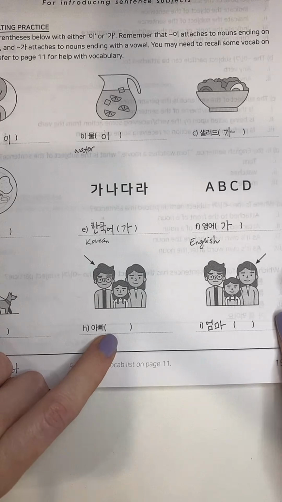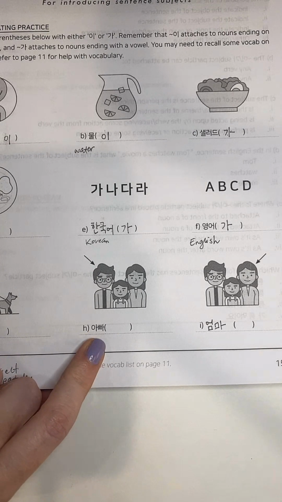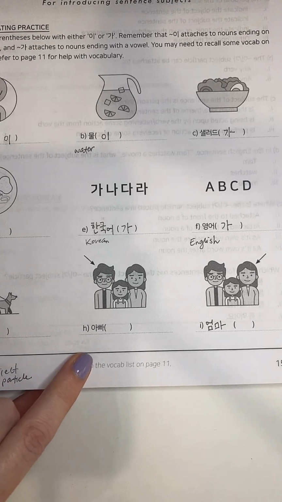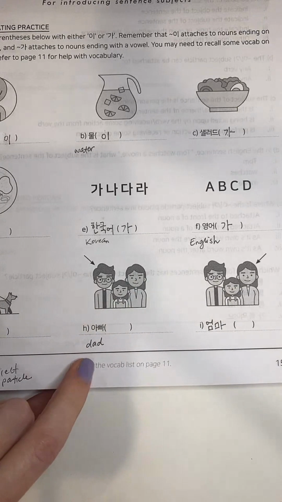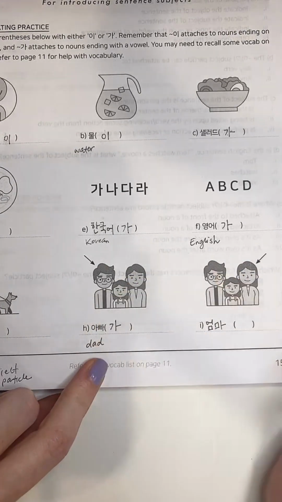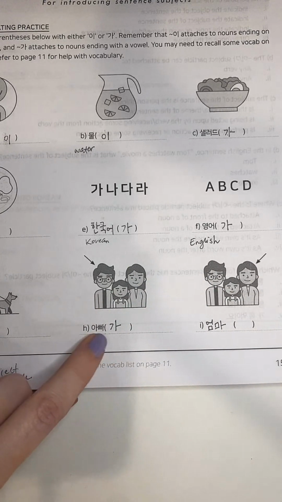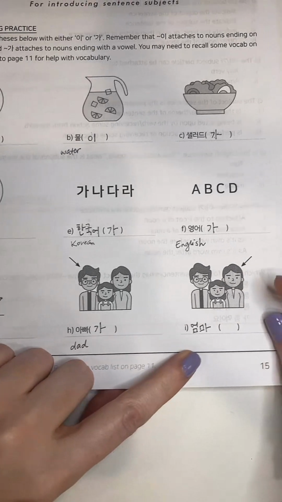All right, we've got two more. This one, 아빠. Does anyone know what 아빠 is? 아빠, dad, yes. 아빠 is dad or father. And because it ends on a vowel sound, we attach 가. 아빠가, dad, with the subject particle.